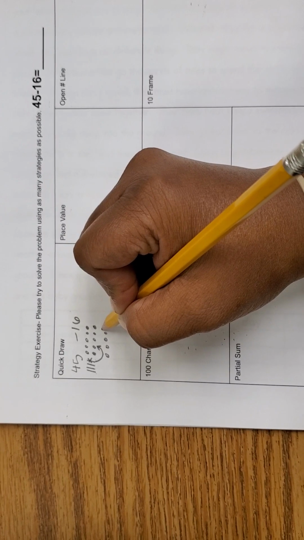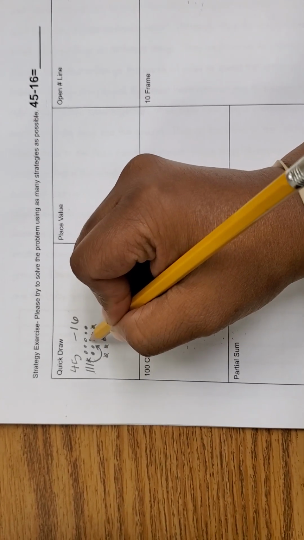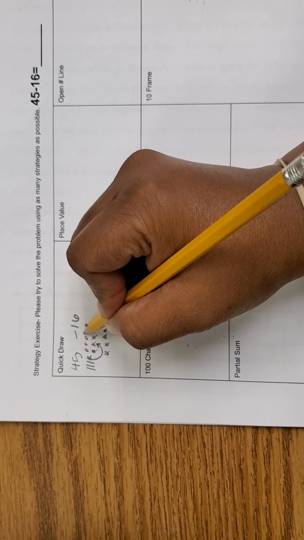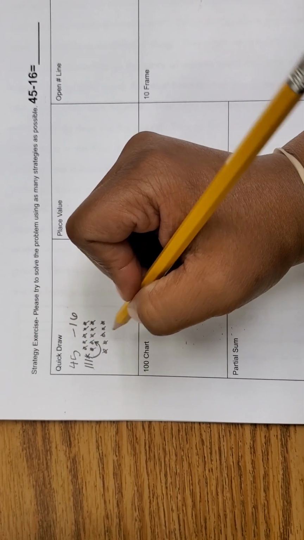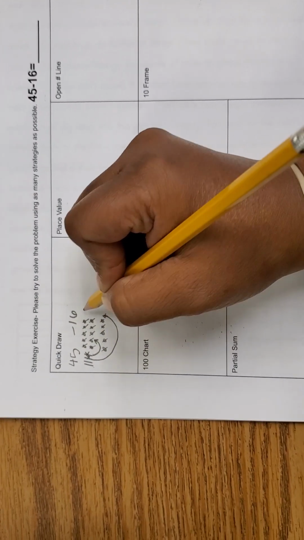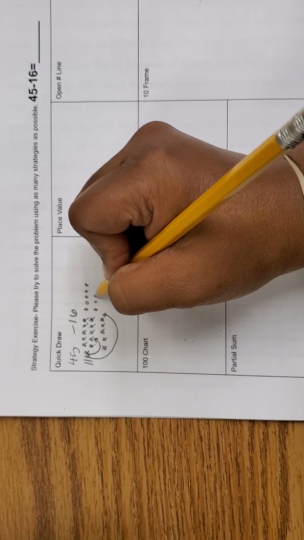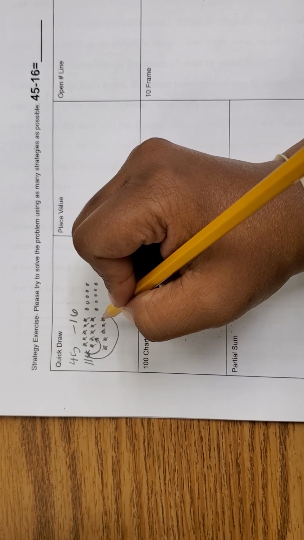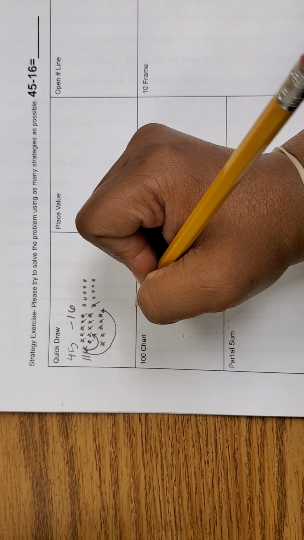So we will start here. 1, 2, 3, 4, 5, 6, 7, 8, 9, 10. 11, 12, 13, 14, 15. Oh my gosh, we still didn't have enough. So I have to regroup again and borrow another 10. 1, 2, 3, 4, 5, 6, 7, 8, 9, 10. And because I took away 15, I only need one more to make 16.